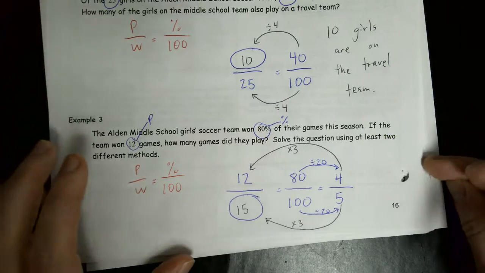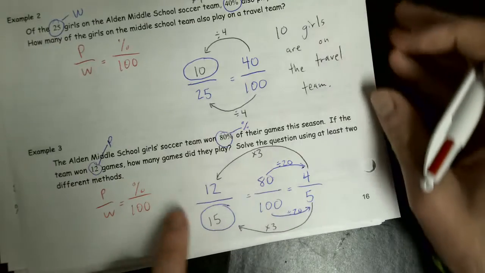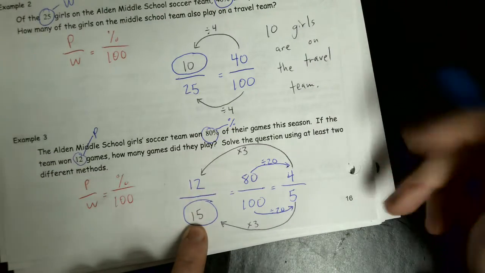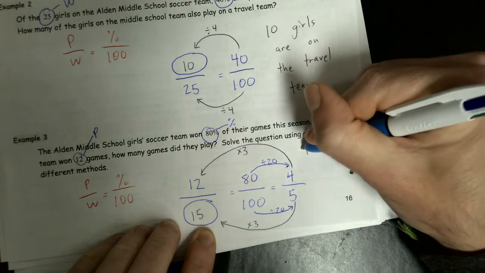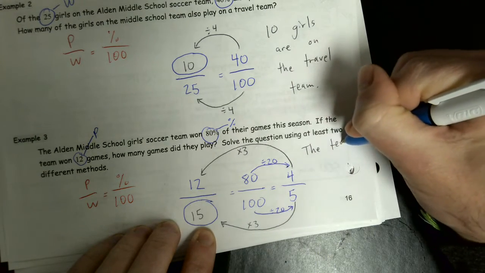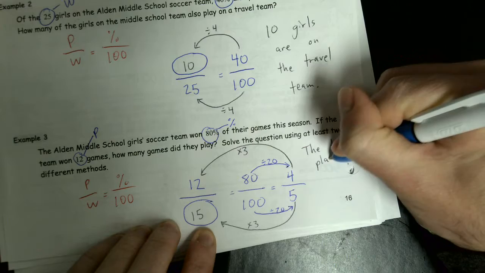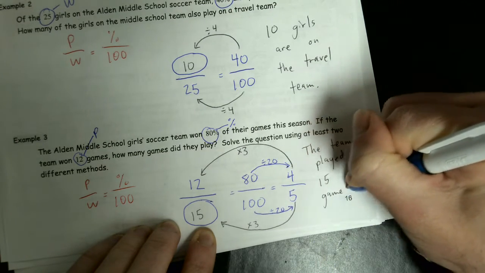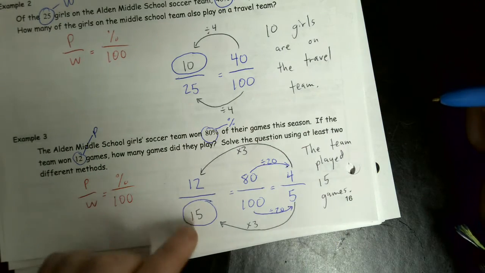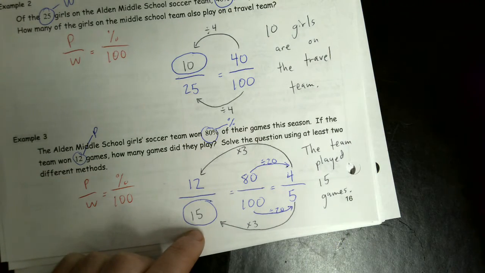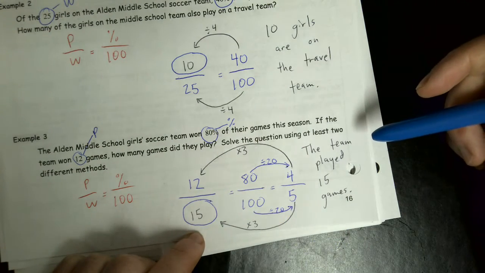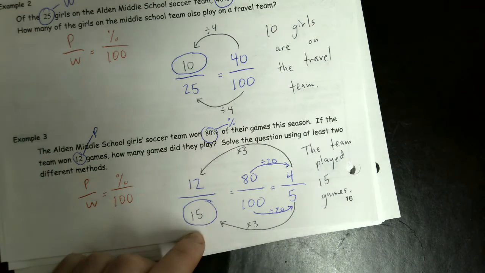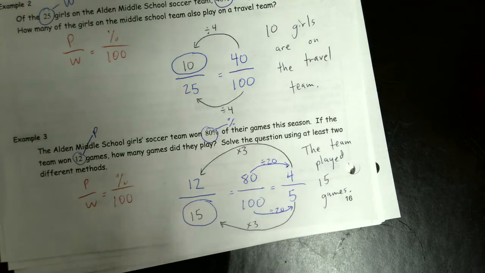So the question is, how many games did they play? Well, that would be the answer. That's the whole. That's the total number of games. So the team played 15 games. So that means they won 12. Now it's soccer, so I'm unclear as to whether they lost or tied those other games. So we're not sure of their record, but we do know they won 12 out of 15, which is still really good.